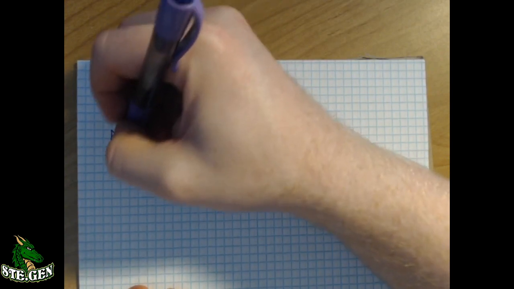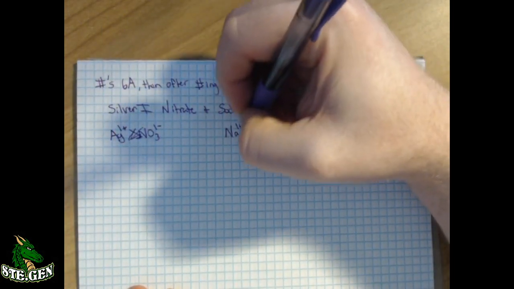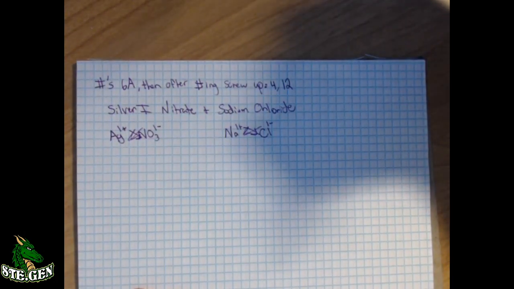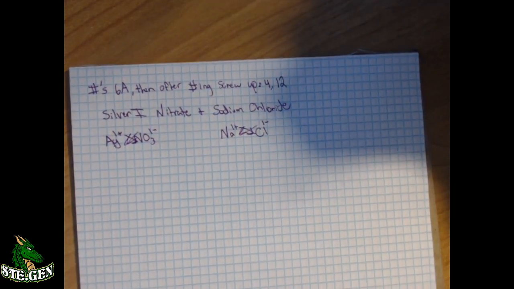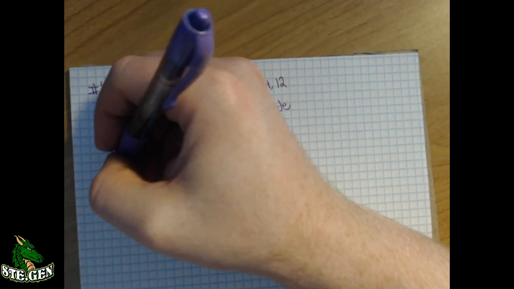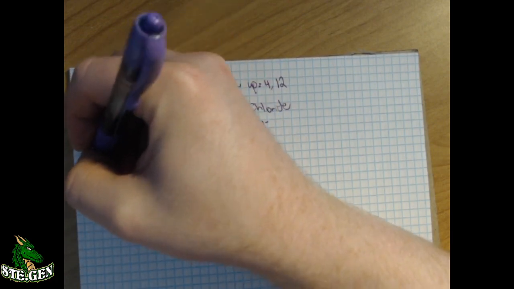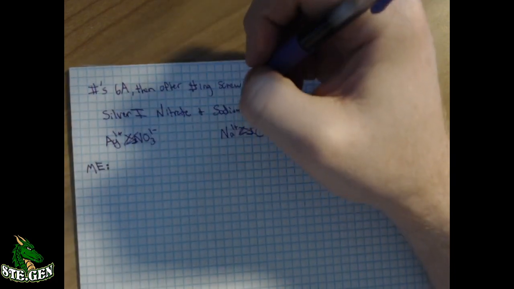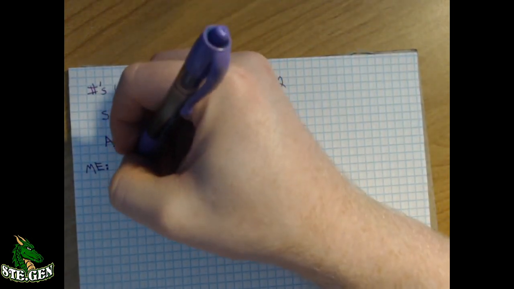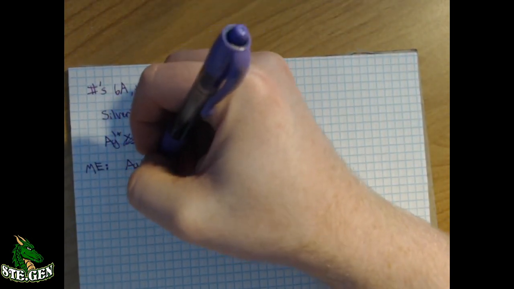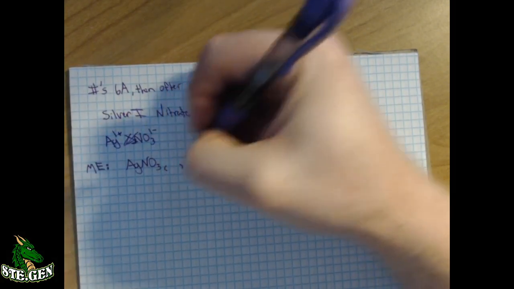Across all of our charges, we don't need to do any subscripts. They will all just balance out by themselves. And then we're going to go ahead and write them down. This would have been on the line for molecular equation. So for molecular equation, we've got AgNO3. I'll put my little parentheses.